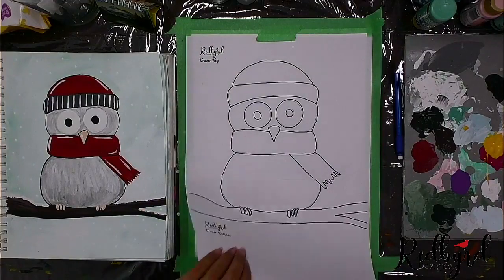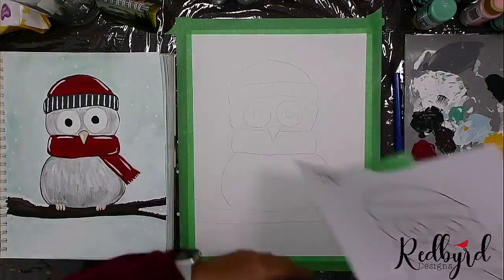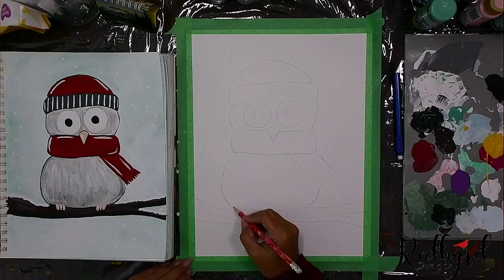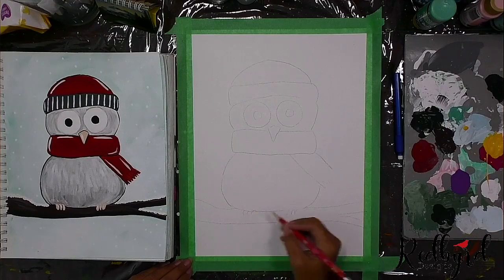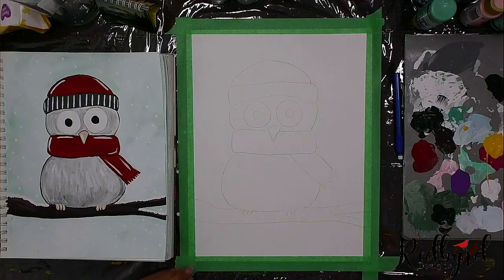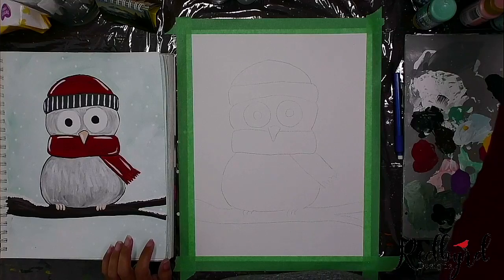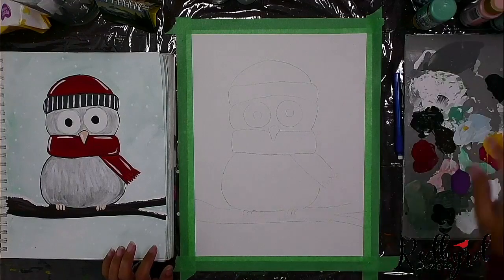Okay, just take a peek, it looks okay, then I can take that off there. Okay, just making sure everything looks okay, double checking.